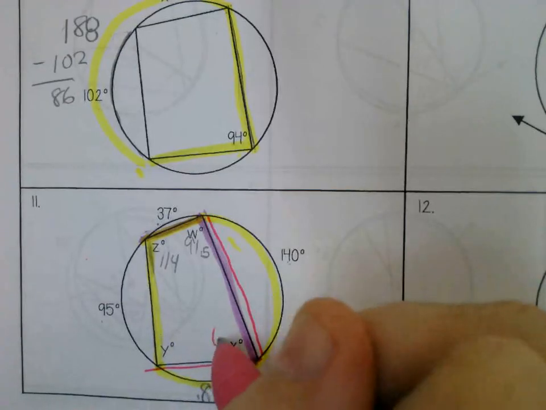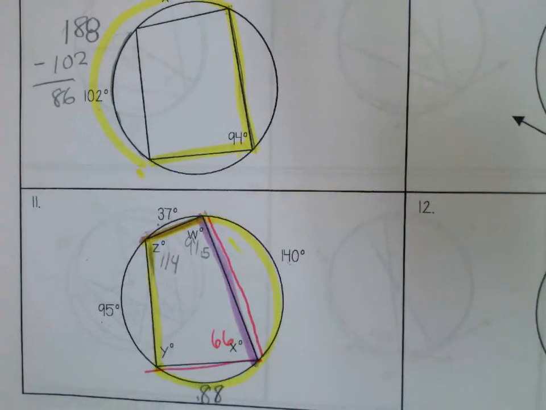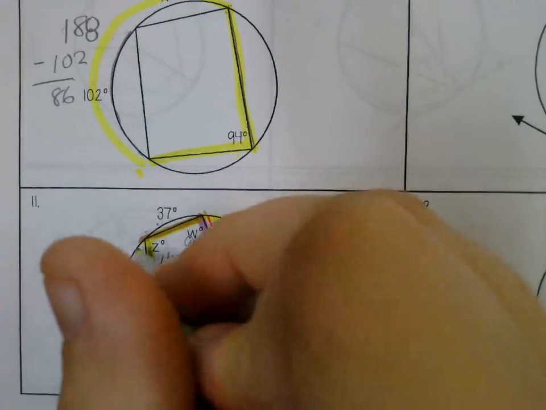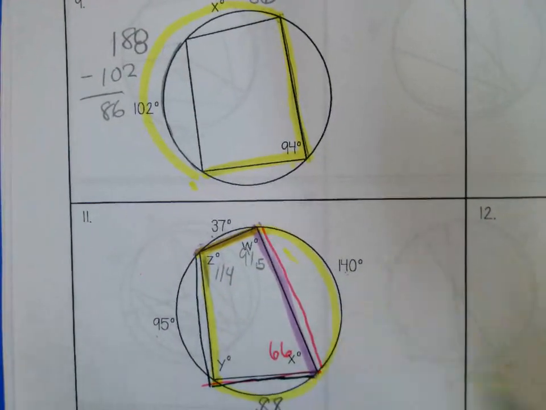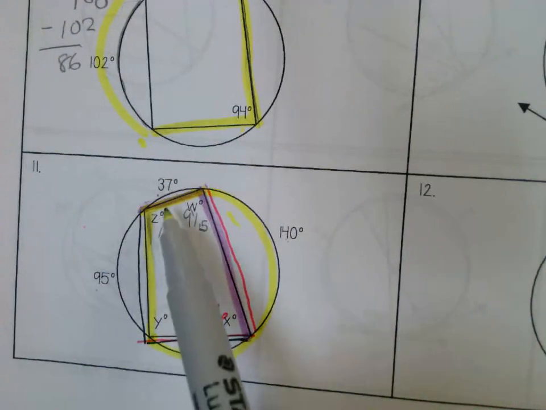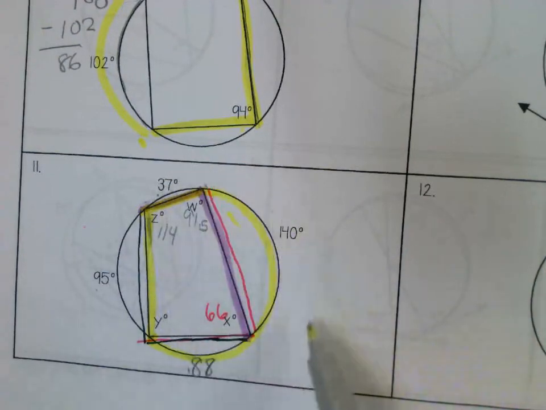This is going to make that one 66. And then my final one is Y here. That goes from here to here. So its two arcs are going to be the 37 and the 140. So you do 37 plus 140, and then divide by 2, which gives me 88.5.